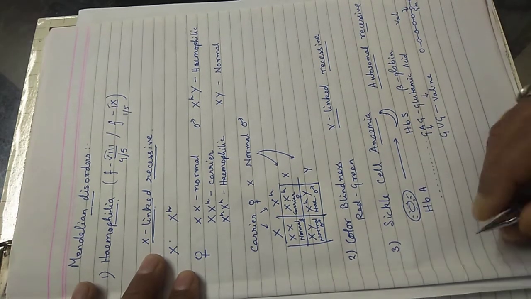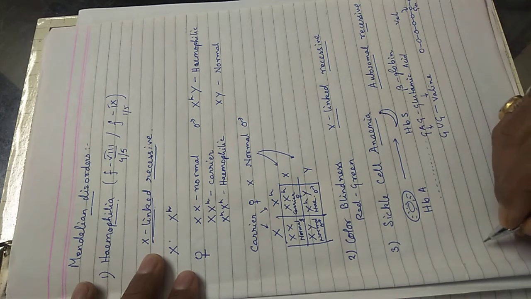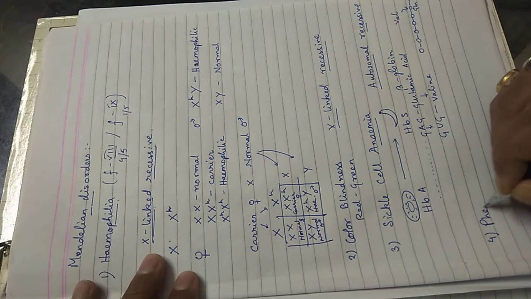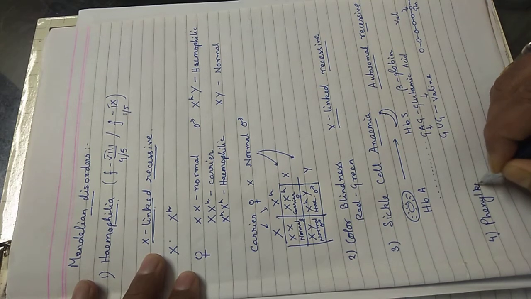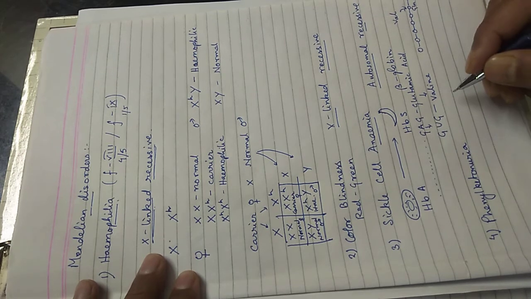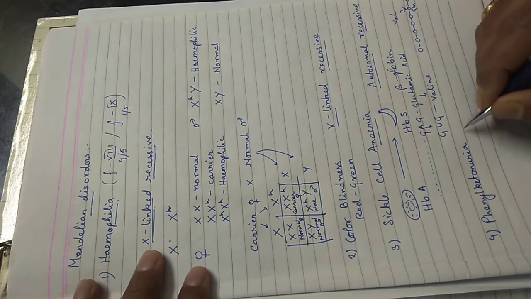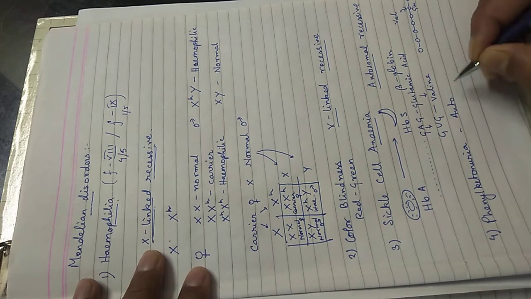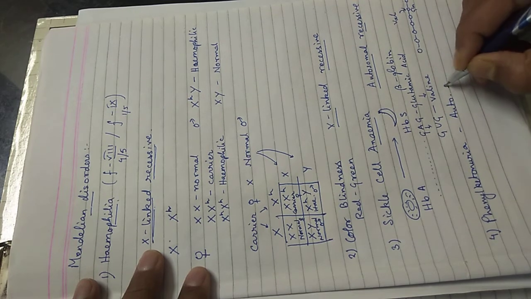There is another Mendelian disorder which is called phenylketonuria. Phenylketonuria is also an autosomal recessive disease.